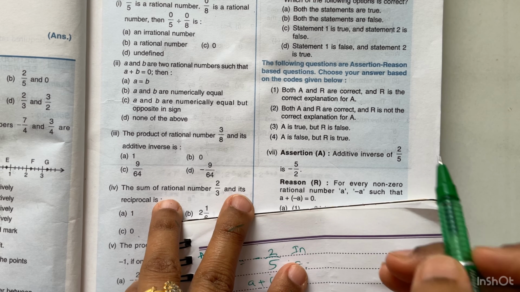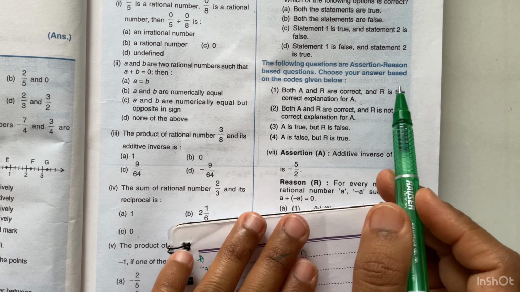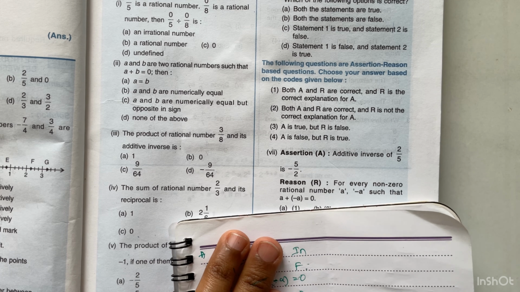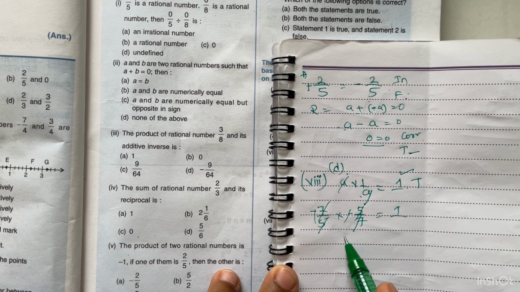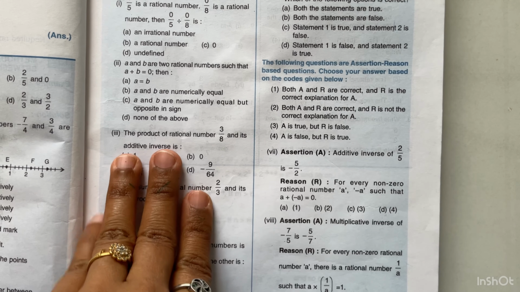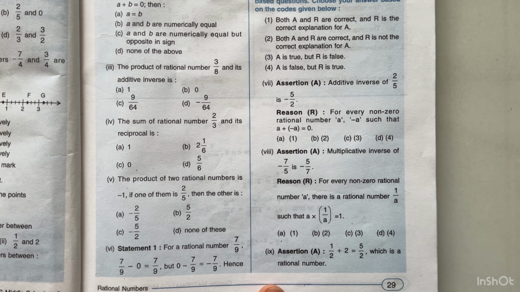Hence for this, both A and R are correct, and R is the correct explanation for A according to this. Hence, for this, option A is the correct answer.